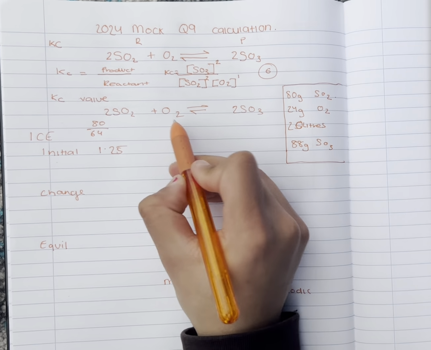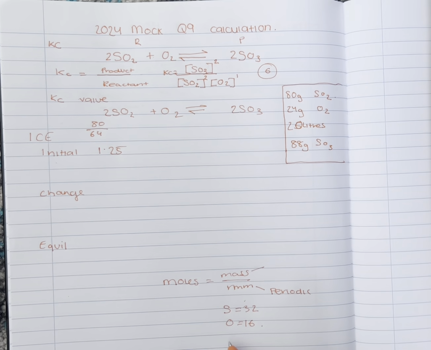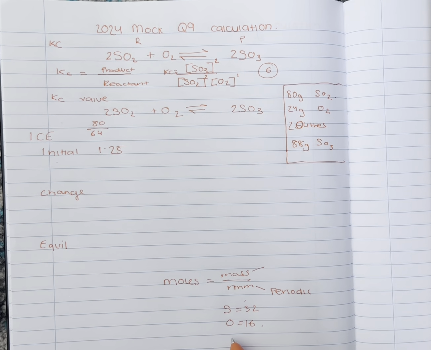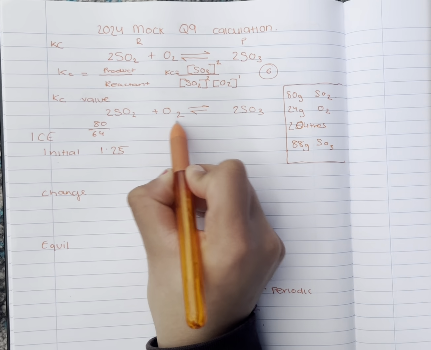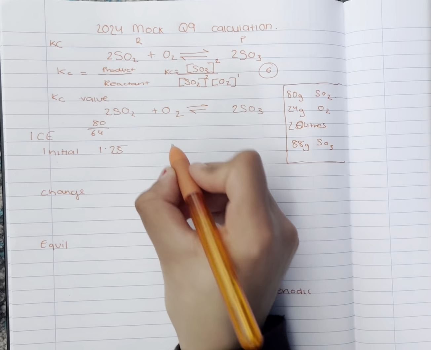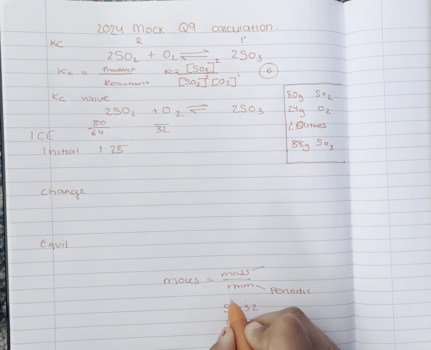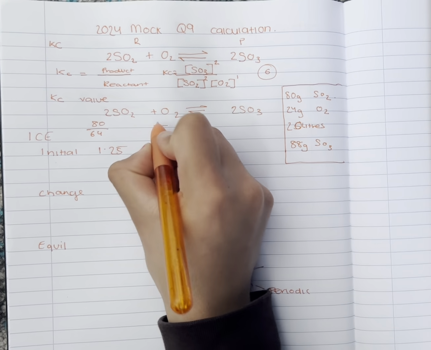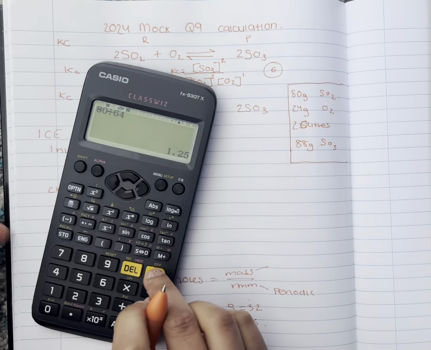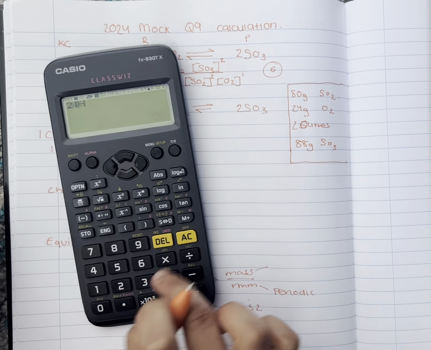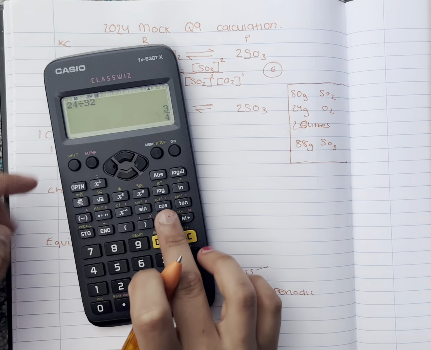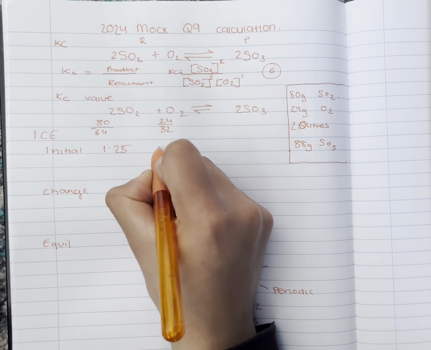Then we're going to do the same thing with oxygen. So the relative molecular mass of oxygen is 16. Multiply that by 2 because there's 2 atoms, yeah? That would be 32, that goes on the bottom. And the mass at the top, which would be 24, as given in the question. So 24 divided by 32, and it's 0.75.